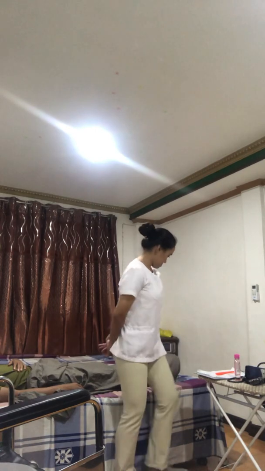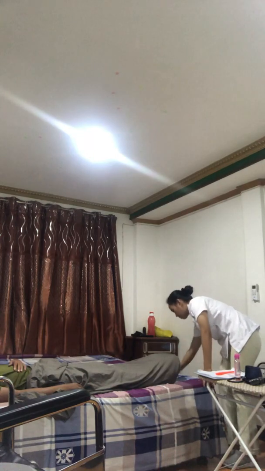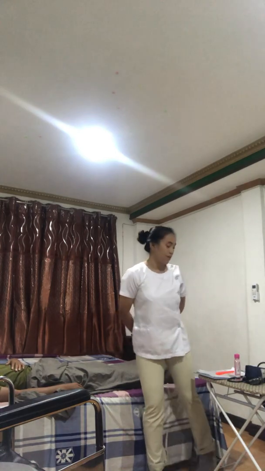Next, adjust the height of the bed to the lowest possible position. Rationale: to reduce distance that the client has to step down, thus decreasing risk of injury. Next, slowly raise the head of the bed, if not contraindicated by the client's condition. Rationale: minimizing lifting, thereby minimizing discomfort for both patient and healthcare provider.